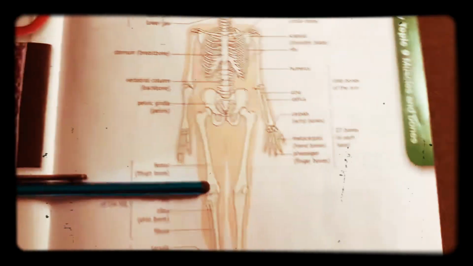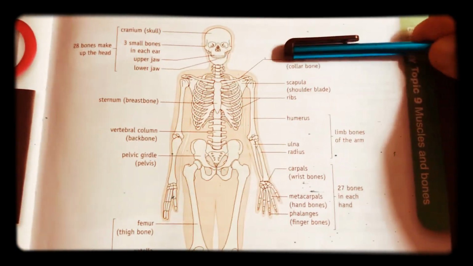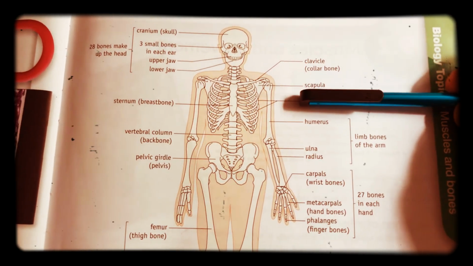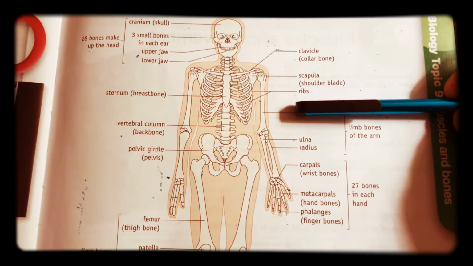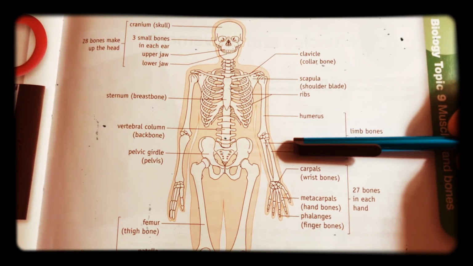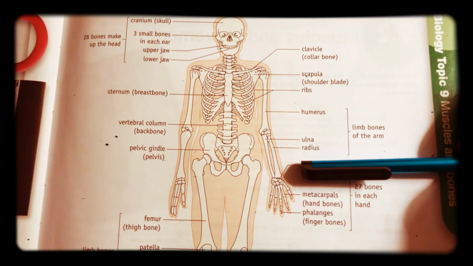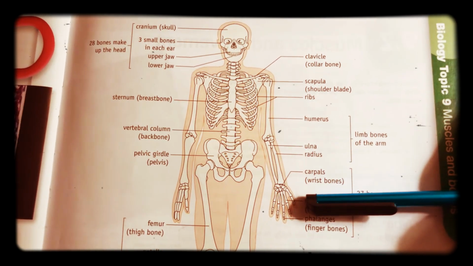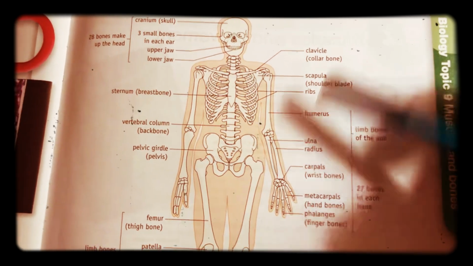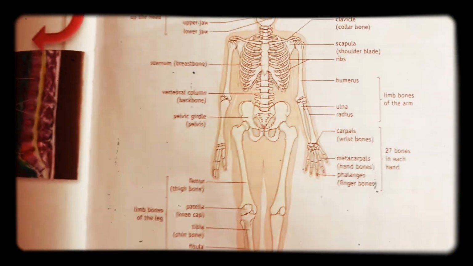Okay, I'm going to go on this side, so here we go. Pause the video, do you know that one? Pause the video. Okay, these are all limb bones in the arm. I'll do both of those at the same time. Pause the video, do you know that one? Pause the video. All right, nice little quick quiz for you.